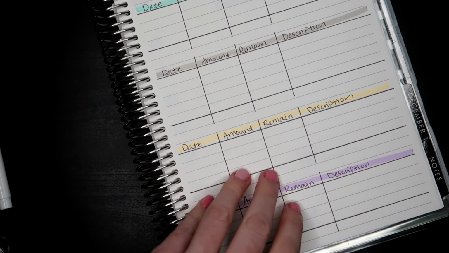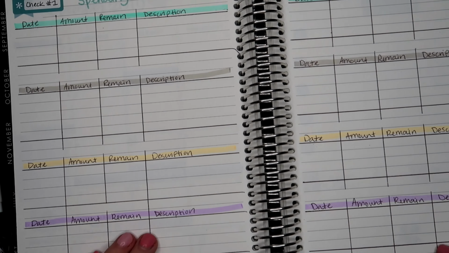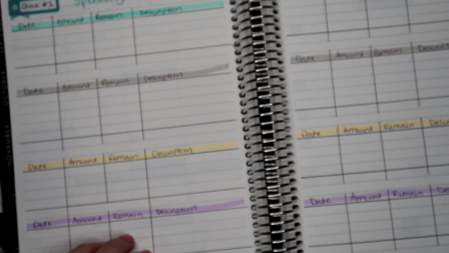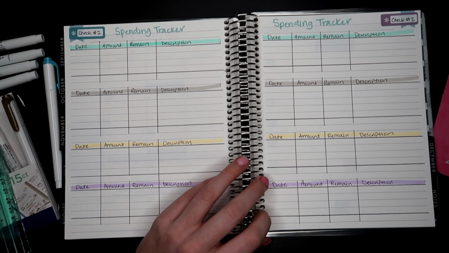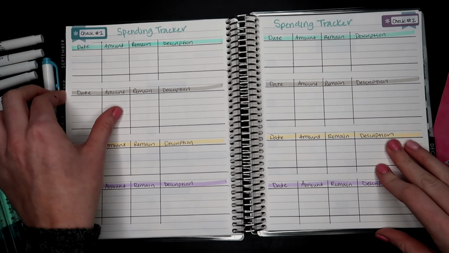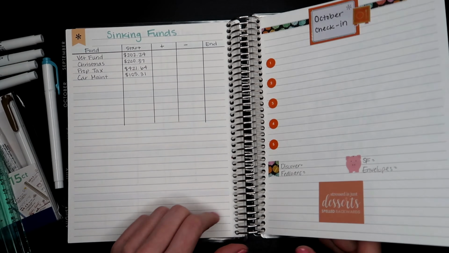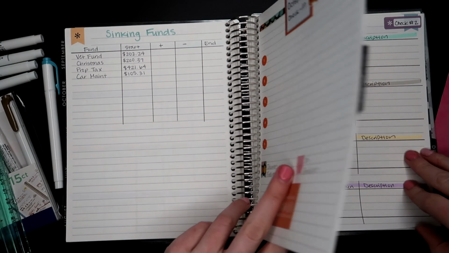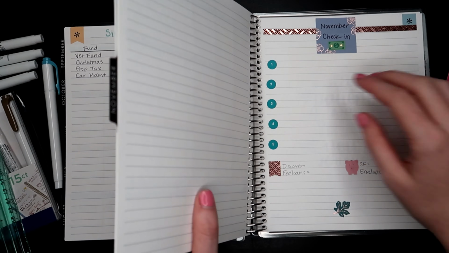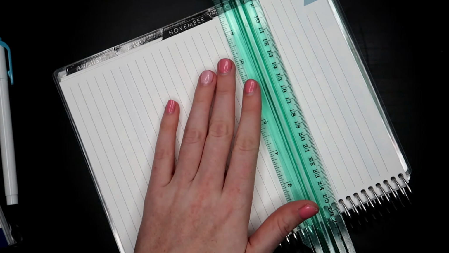Okay, so that's how I do my trackers, and I'll zoom you out so you can actually see the whole thing. That's how I do these two pages. And then if we look back at October, I do a sinking funds tracker, so I'm going to do that now and put in my balances. So really I think I just do one, zoom me back in.